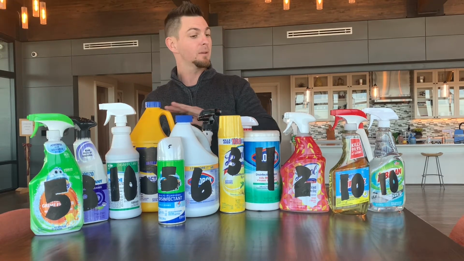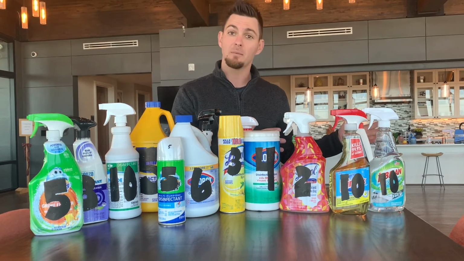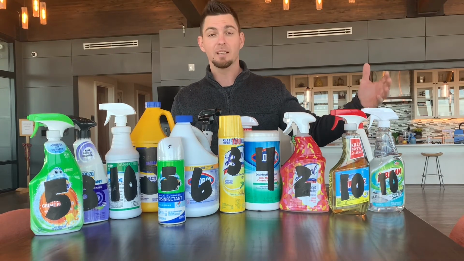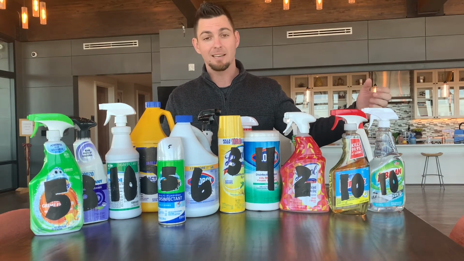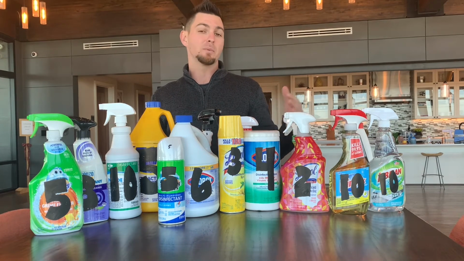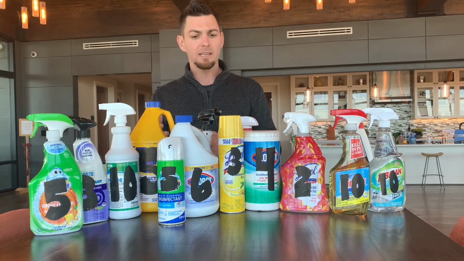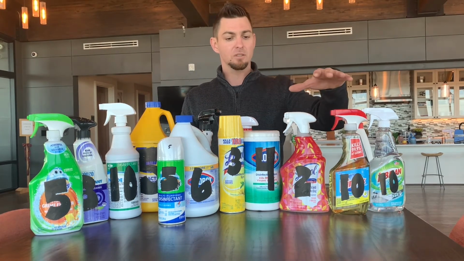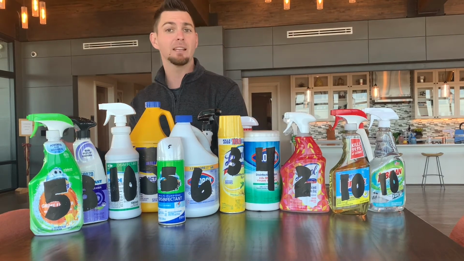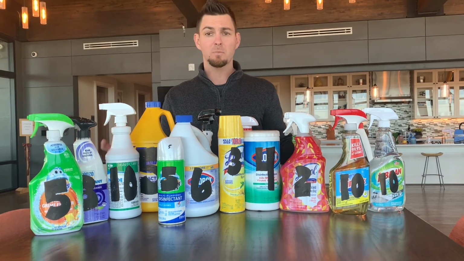Now, you can eliminate all of this by switching over to an atomizer, which doesn't require you to let the product sit and dry because it actually just dries on its own and doesn't have to be wiped away. But some important key notes here, not many people realize that there's 2, 3, 4, 5, 10-minute dwell times on some of the most popular brands out there.